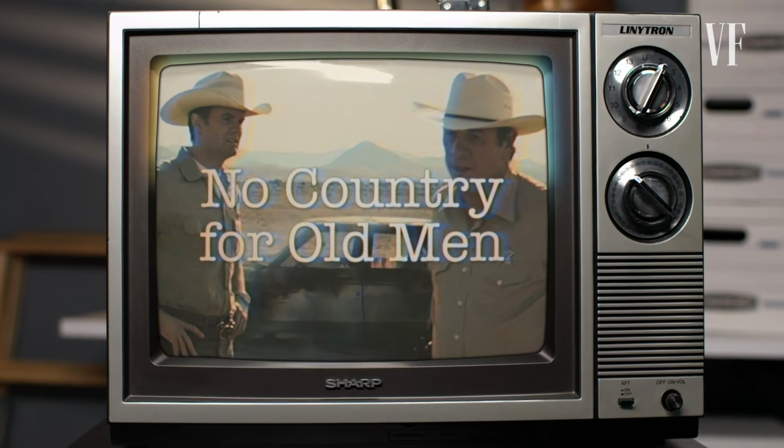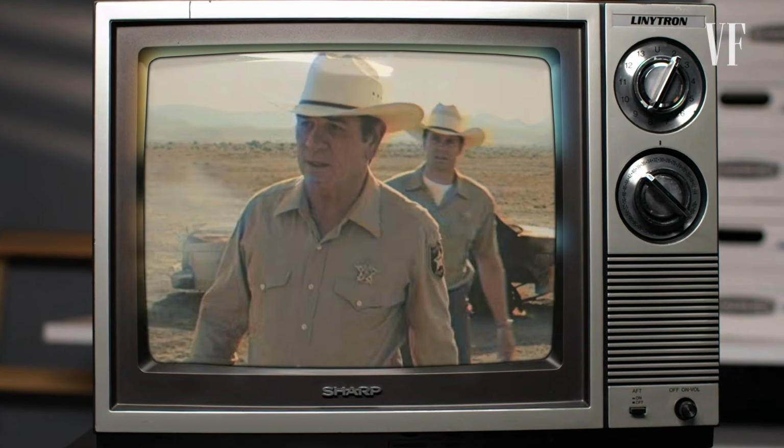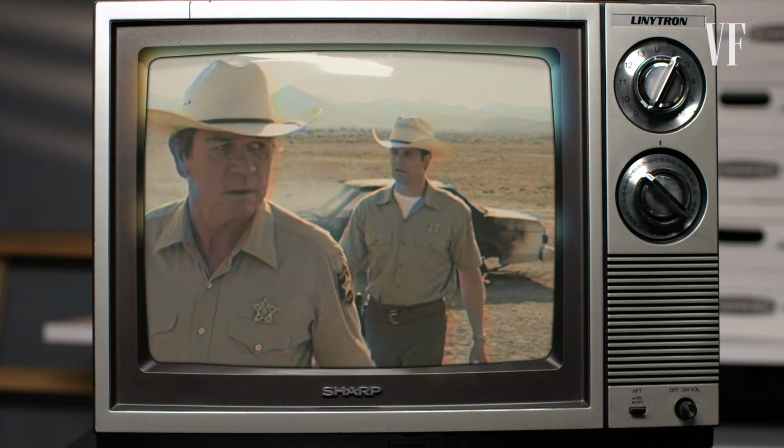Next up, No Country for Old Men. In this scene, local sheriffs investigate a crime scene on horseback.